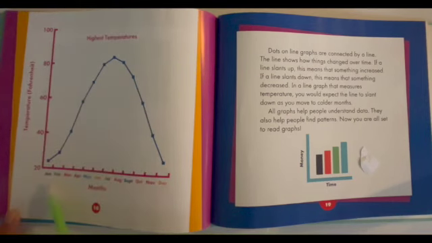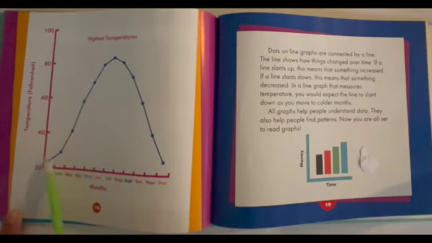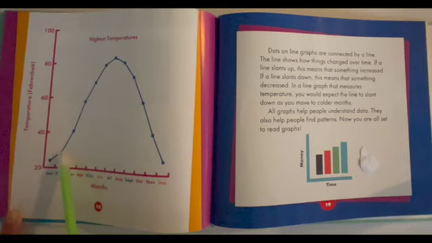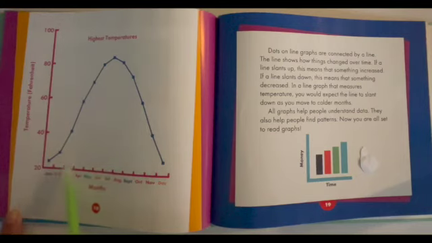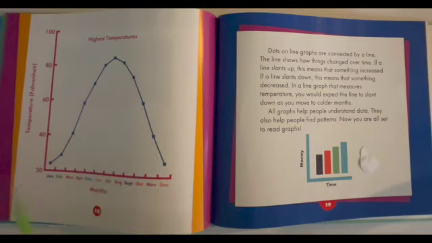If we take January, the average temperature is 22 or 23, so we can make a dot over here. In February, it's 25, dot here. In March, 40 degrees temperature, and then dot here. Like this, all the 12 months. Like December, it's less than 20, so the dot can be here. Like this, when all the dots are taken, then we can join them with a line like this.